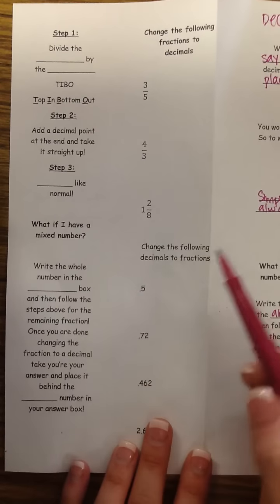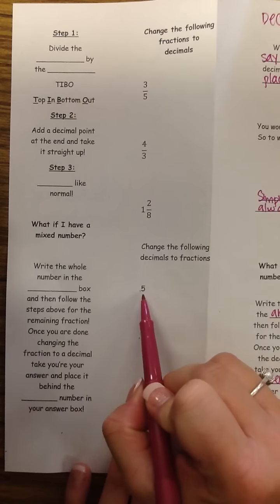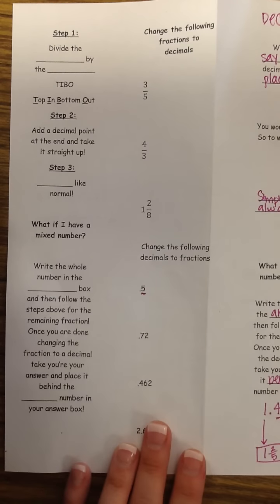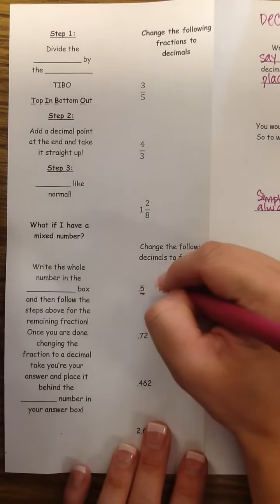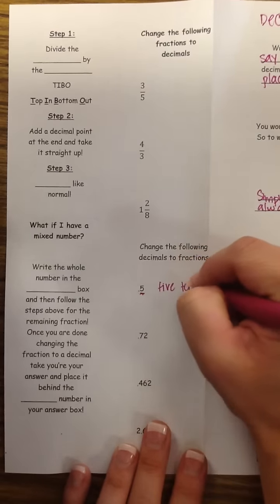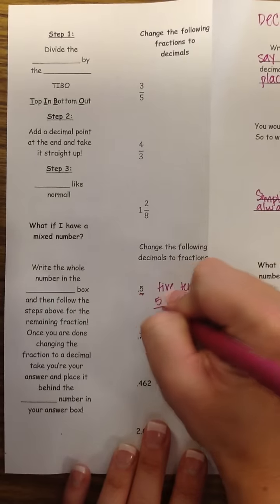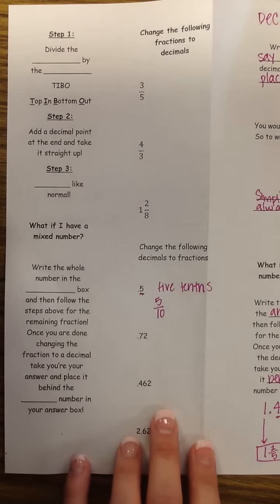0.5. Well, step 1 is to write it like you say it. So let's look at this. This 5 is in what place? The tenths place. So this is 5 tenths. So I would write that 5 out of 10, 5 tenths.